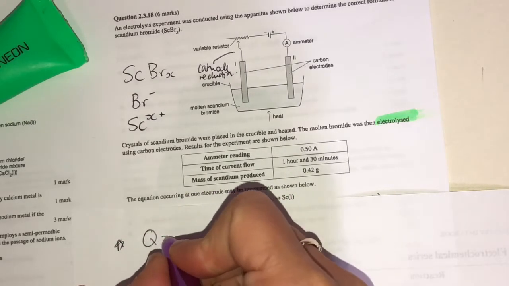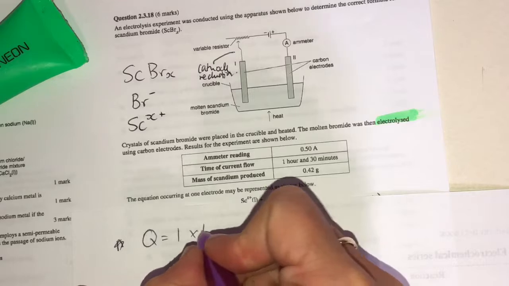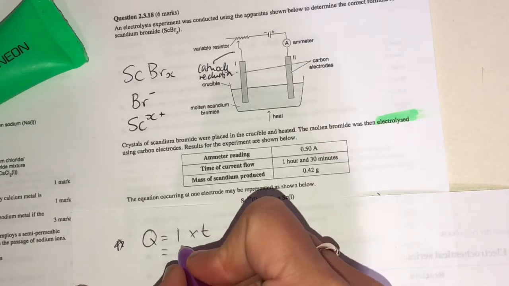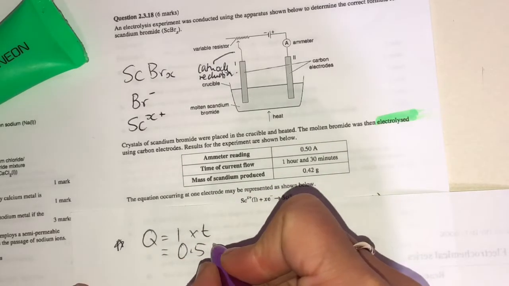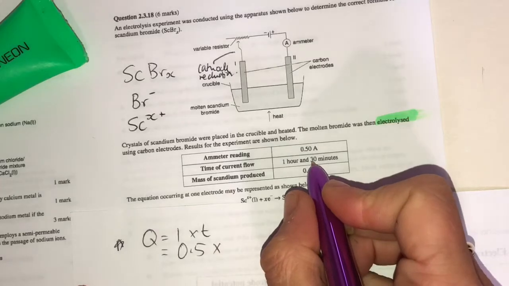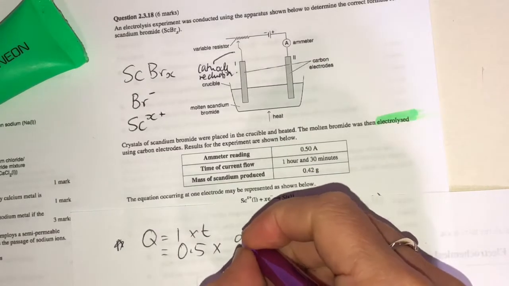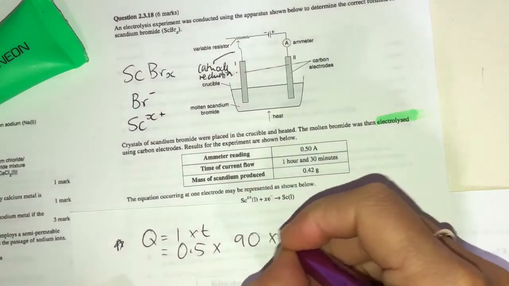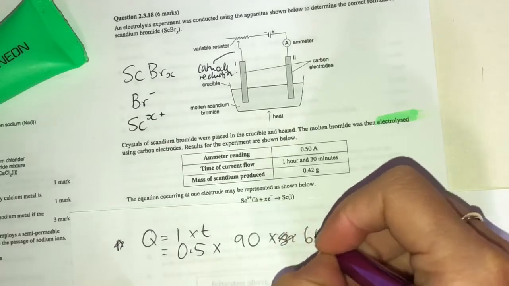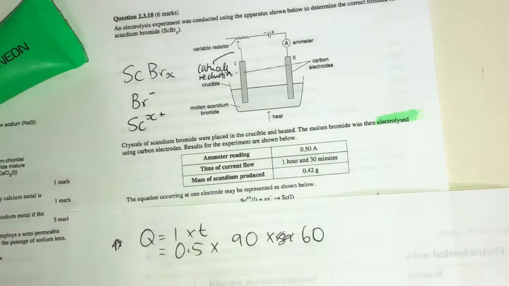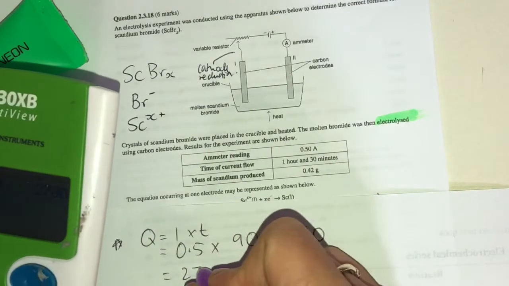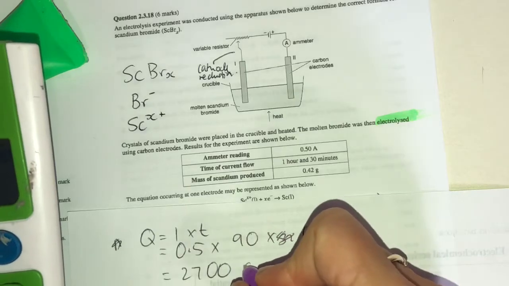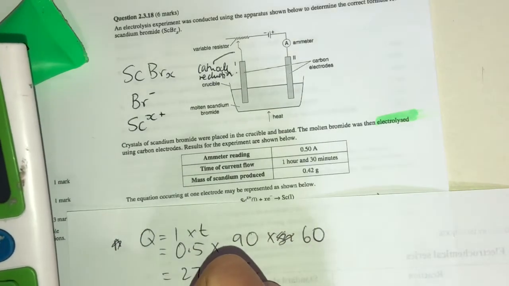First, Q equals I times t, which is 0.5 times 1 hour 30 minutes, that would be 90 minutes. We put it into seconds by multiplying by 60, giving 2700 coulombs.